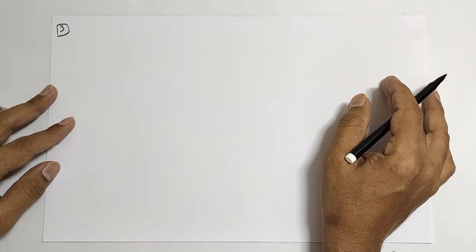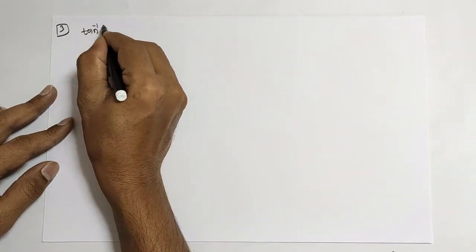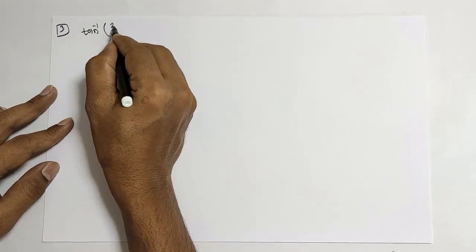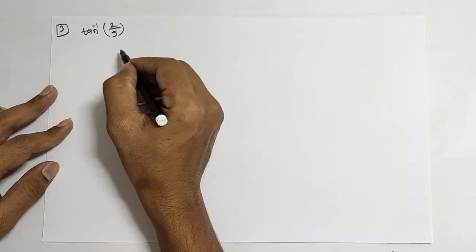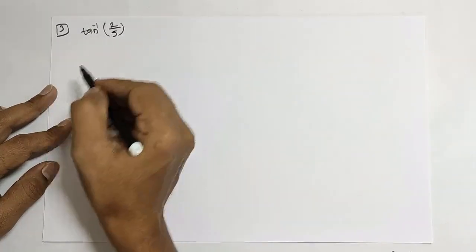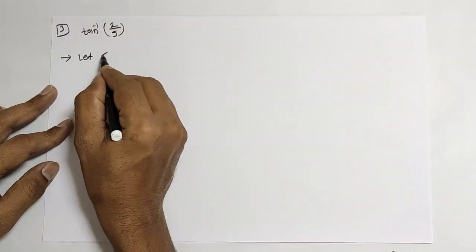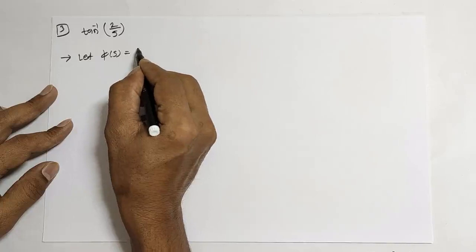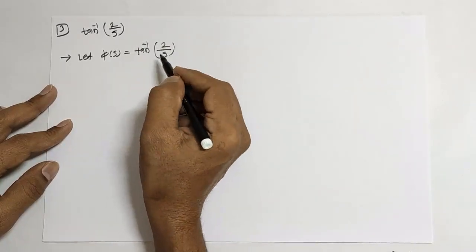Suppose the question is, I want L inverse of tan inverse 2 by s. So L inverse of tan inverse 2 by s. So I'm going to consider phi of s tan inverse 2 by s, right?